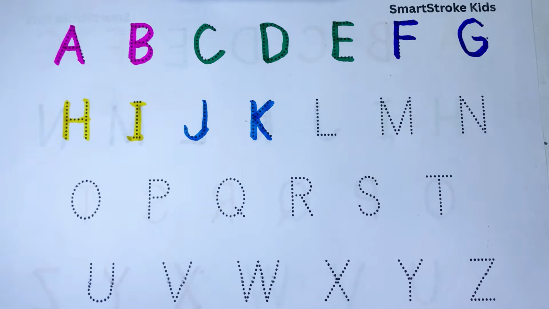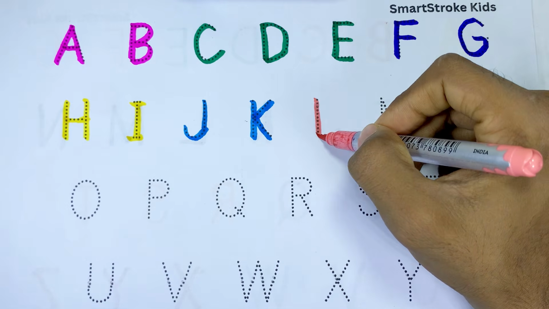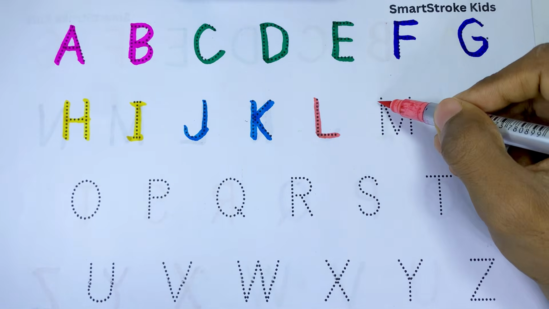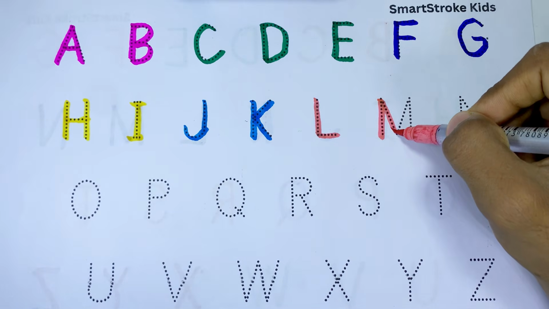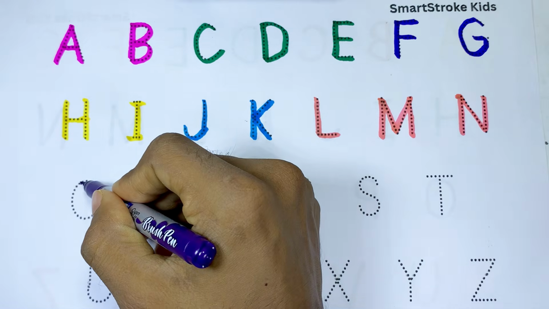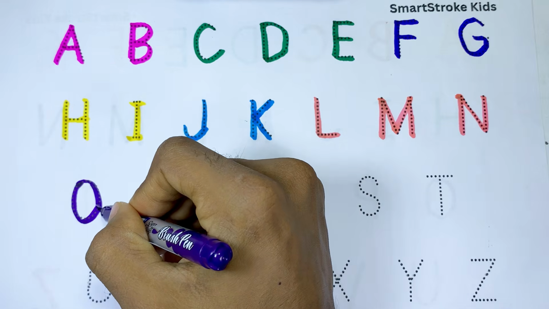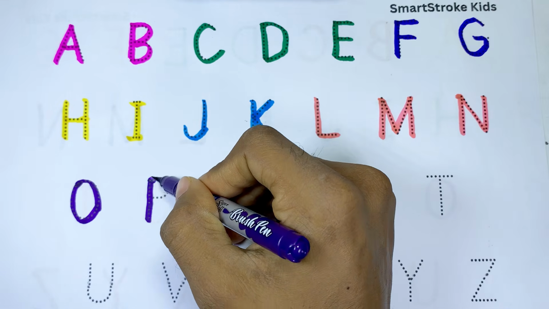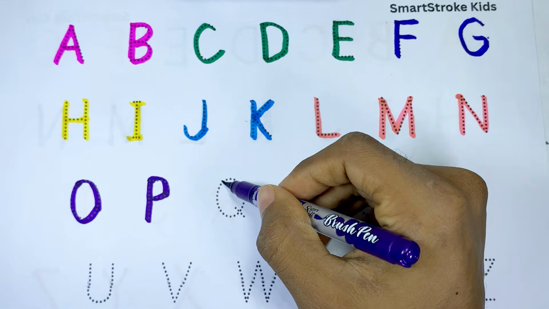K for king. Kids, now you draw L. L for lion. M for moon. N for nose. Now you draw O. O for orange. P for parrot.